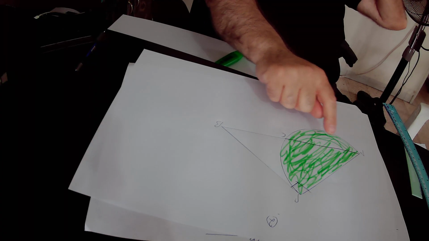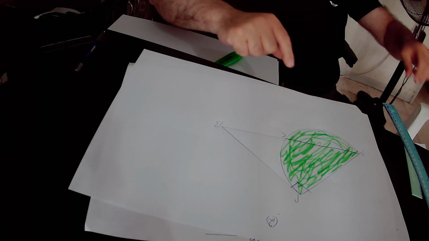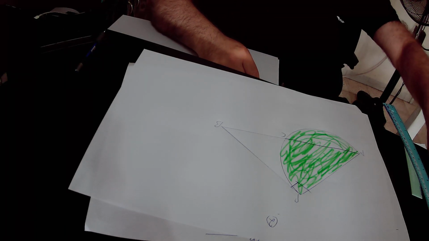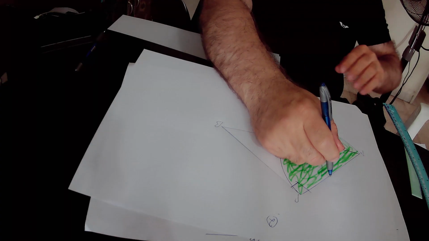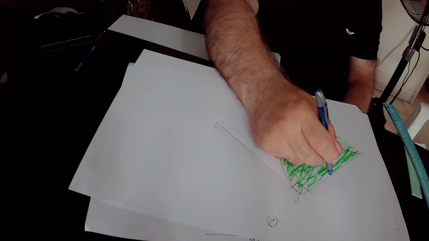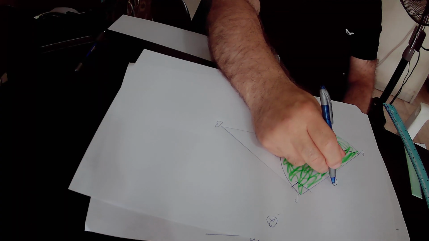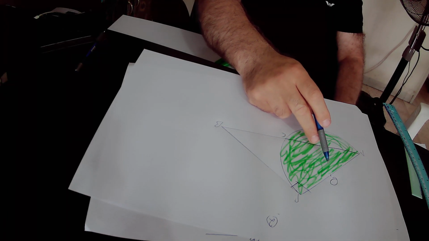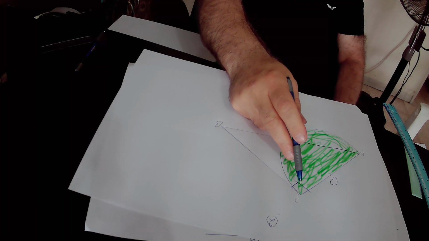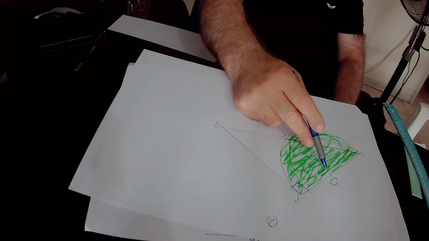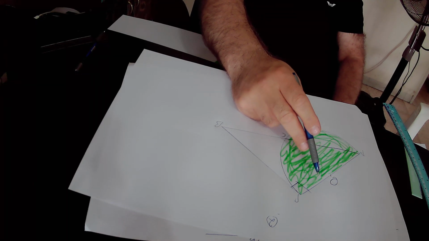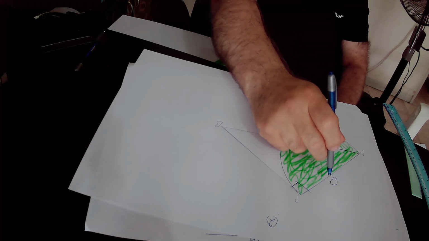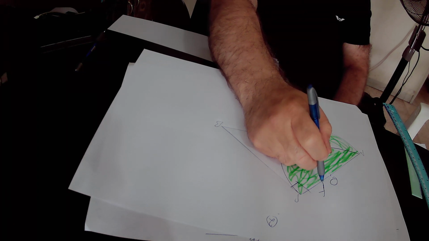We define the center of this green semicircle. This point is point O. So point O is the center of this green semicircle. Point P is a point on the green semicircle itself. Therefore, OP is the radius of this green semicircle. We define the radius OP as R. Therefore, OP equals R according to our definition.